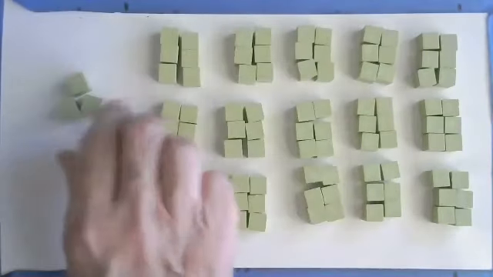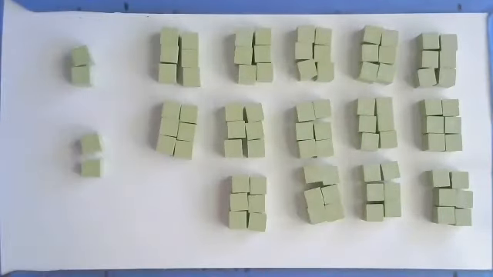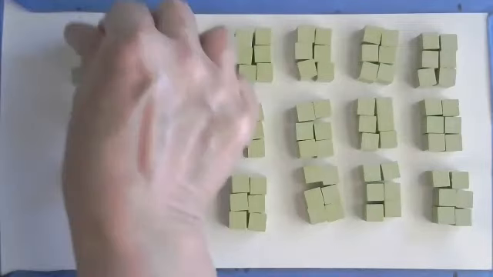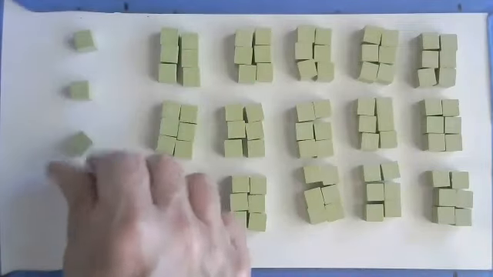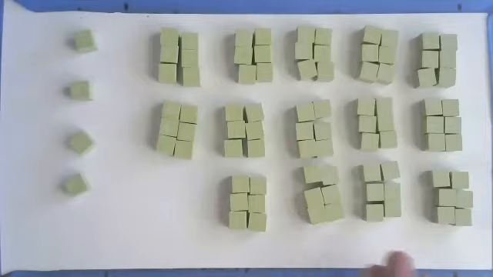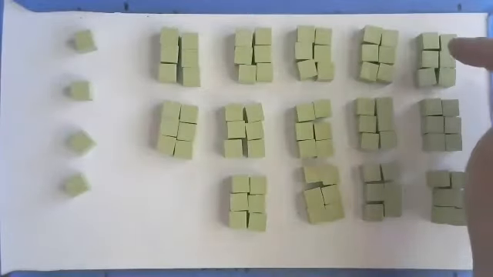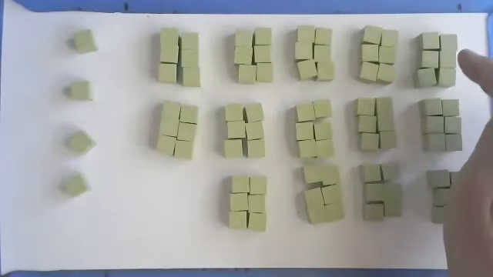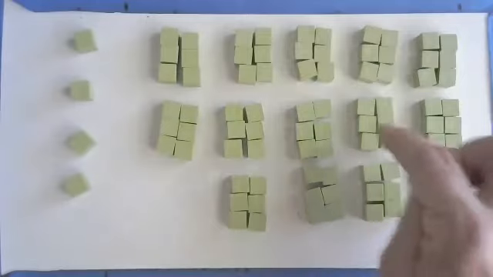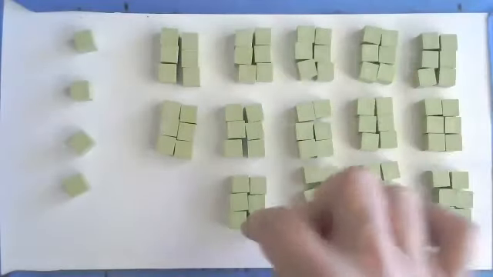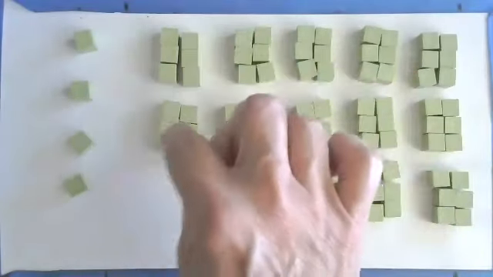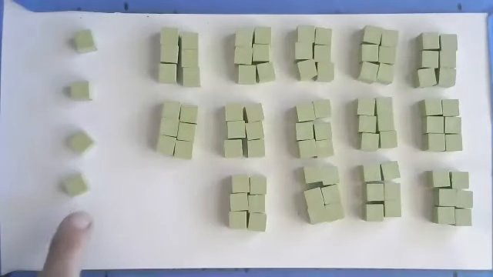And so now I have these 4 singles left. They're not a group of 6. So what I see is whatever that quantity is in base 10, when I divide by 6, I have 1, 2, 3, 4, 5, 6, 7, 8, 9, 10, 11, 12, 13, 14 groups of 6 with a remainder of 4.